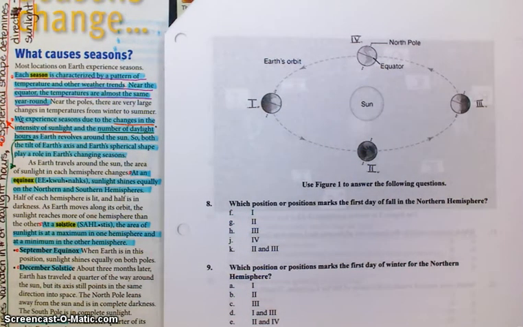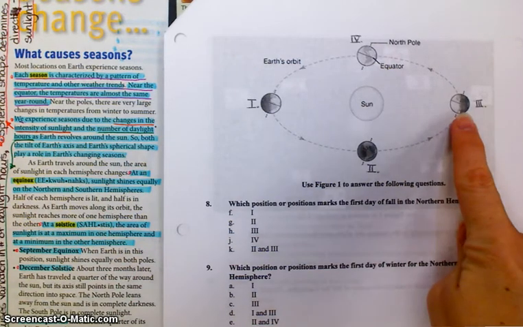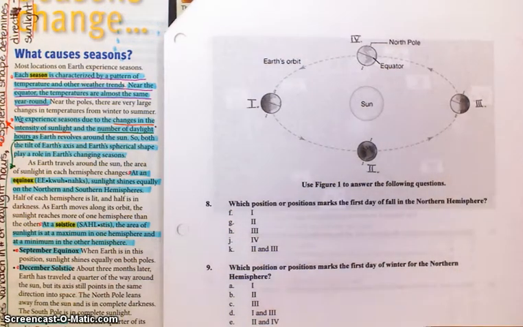Which position or positions mark the first day of winter in the northern hemisphere? Again, you want to find the position where the North Pole is tipped most away from the sun, so that's going to be position 3 right here. So that's answer C.